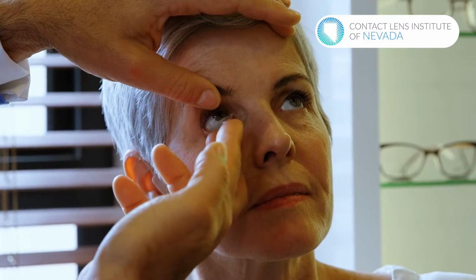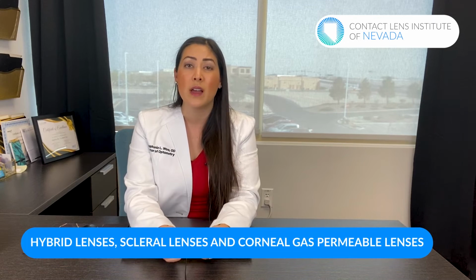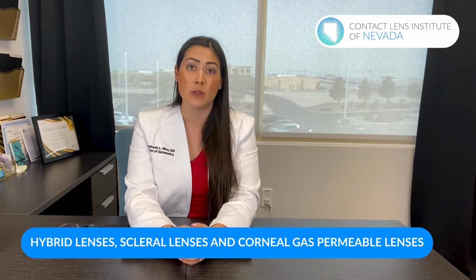There's lots of different options out there as far as soft contacts go, and in some cases, if it's very, very extreme, there's options for hard contact lenses such as hybrid lenses, scleral lenses, and corneal gas permeable lenses, depending on your type of prescription.